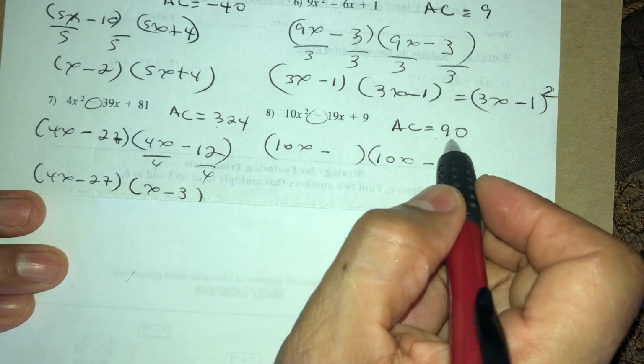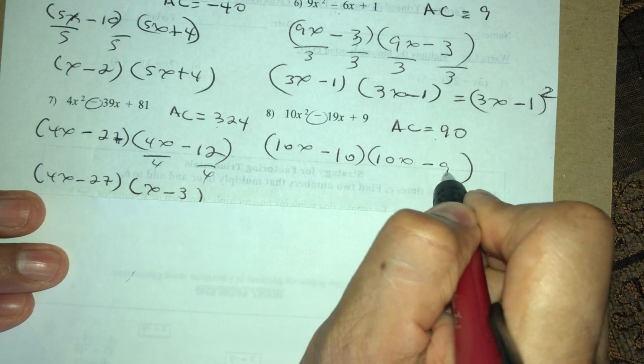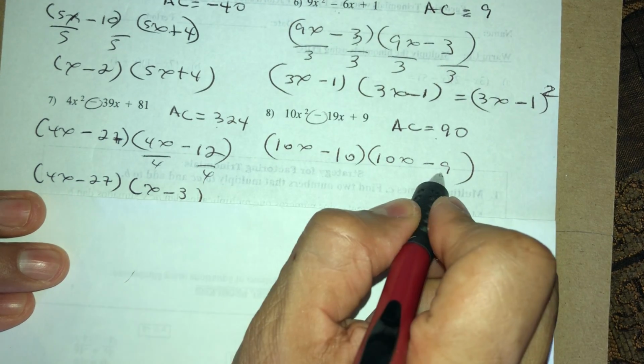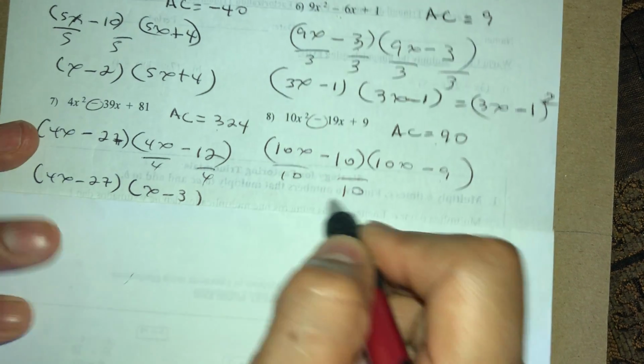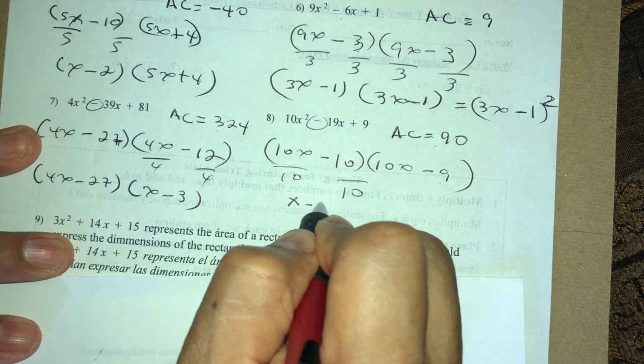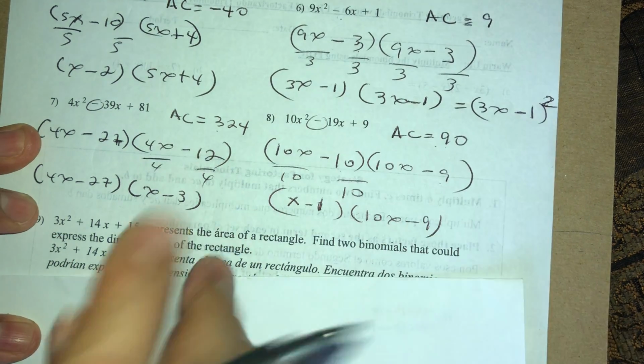And two numbers that when I multiply, they will give me 90, and added will give me 19. It's going to be 10 and 9. 10 times 9 is 90, 10 plus 9 is 19. So the GCF here is 10. So I will have x minus 1 here, and then x minus 9 here.